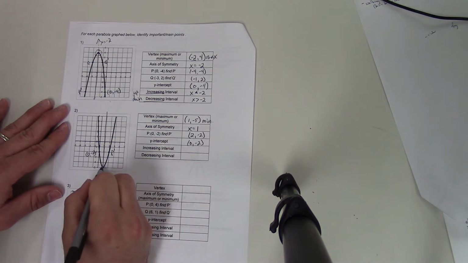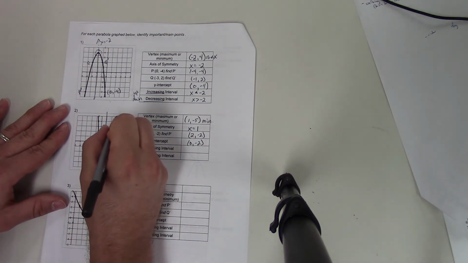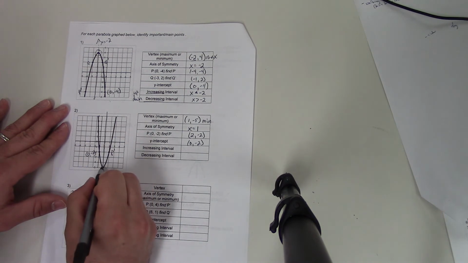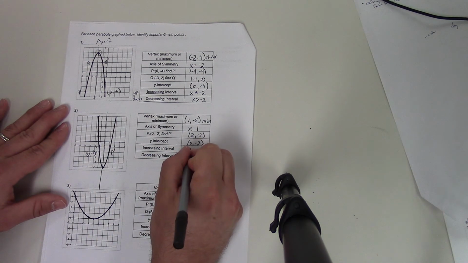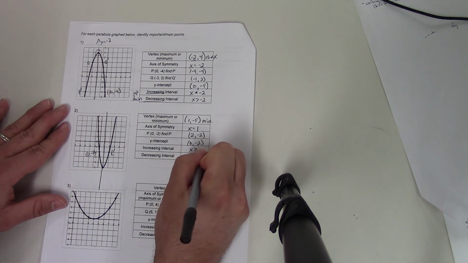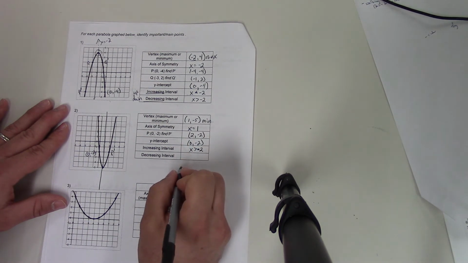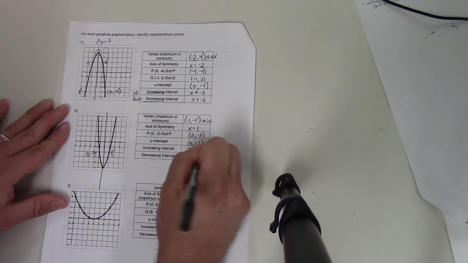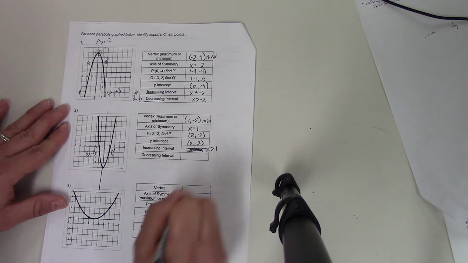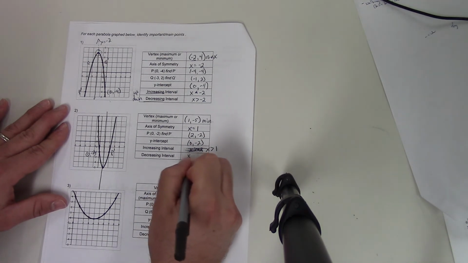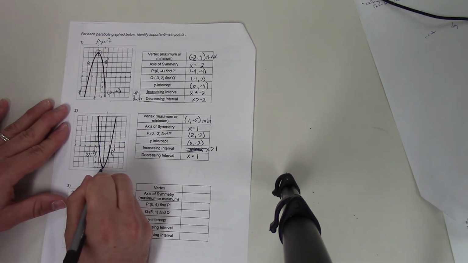It's going uphill from here to there, and downhill from there to there. Let me try that again. It is increasing from 1 on, and it is decreasing up to 1.